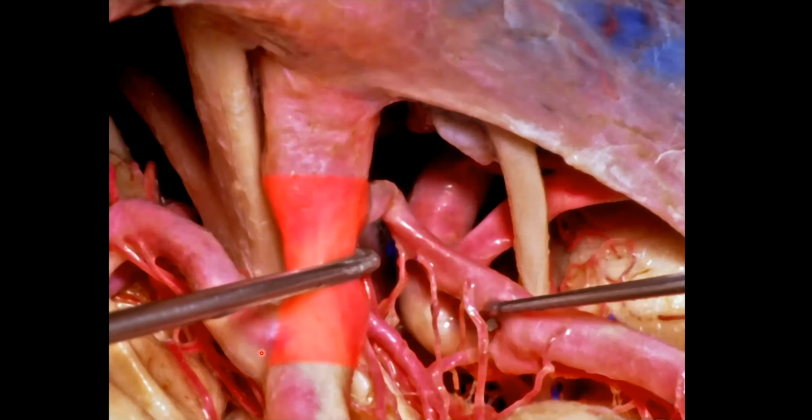C4, cavernous, from petrolingual ligament to the proximal dural ring, gives off the MHT, the ILT, and McConnell's capsular arteries. C5, between the proximal and distal dural rings, no branches. C6, like we saw, comes in from the distal dural ring to the posterior communicating artery, and it gives off the ophthalmic artery and the superior hypophyseal artery.